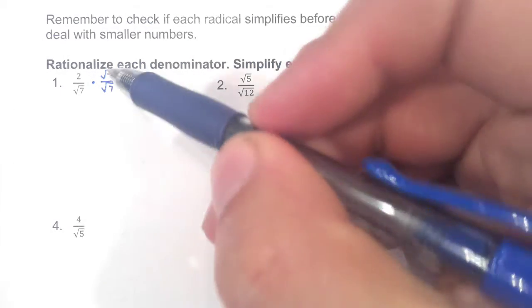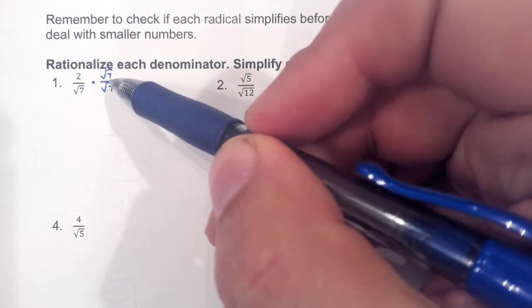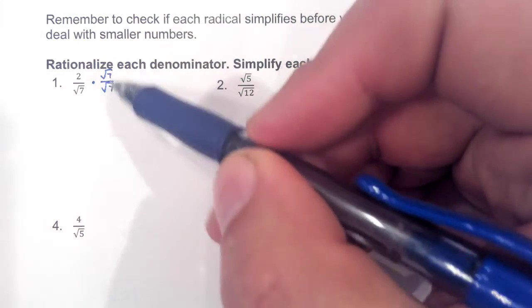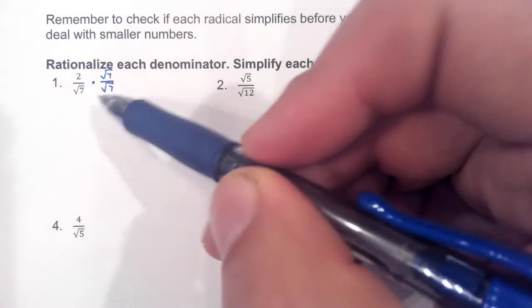So that is 1. Think about it. Square root of 7 over the square root of 7. Something divided by itself is 1. So we're multiplying by 1, and then we're going to do the math.